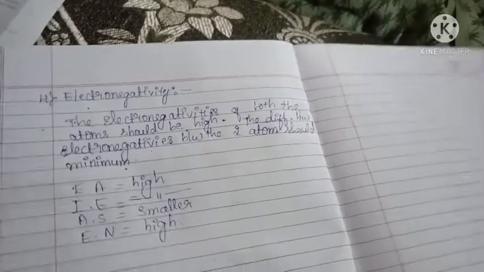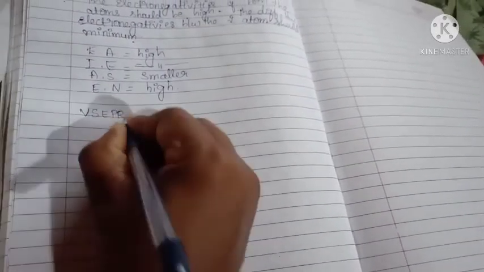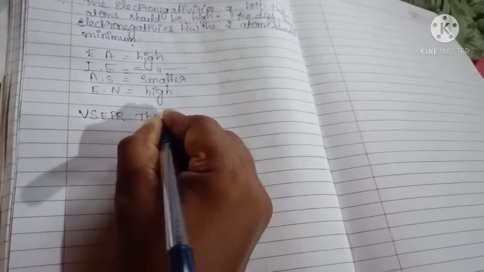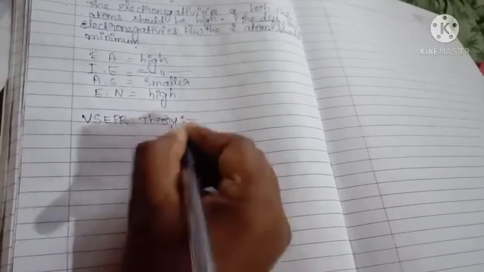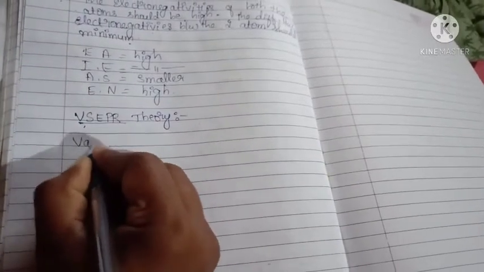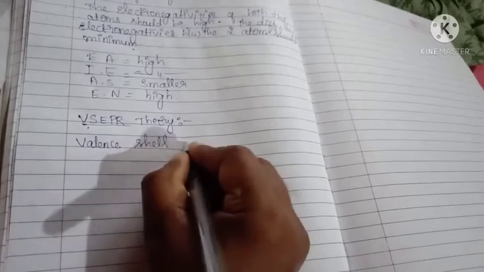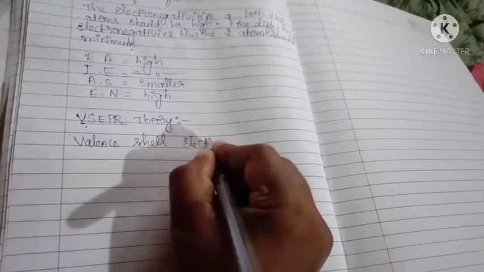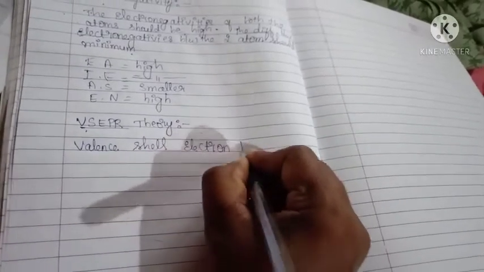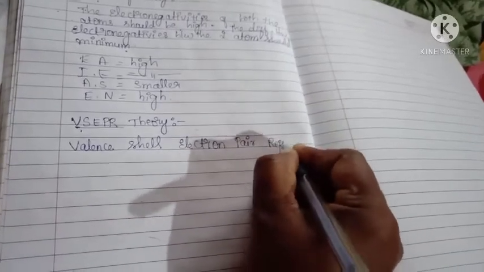Next, we will move on to VSEPR theory. The expanded form is valence shell electron pair repulsion.